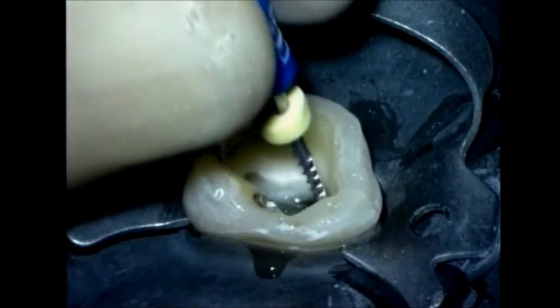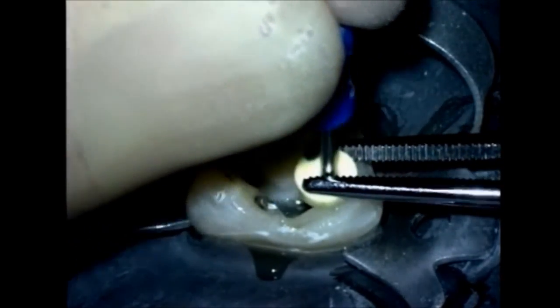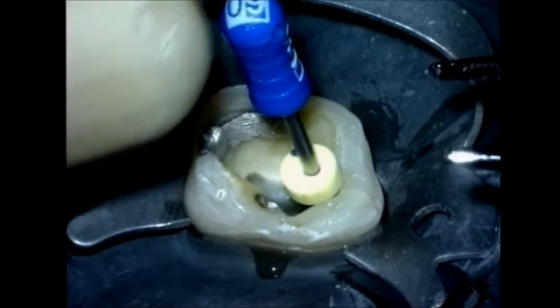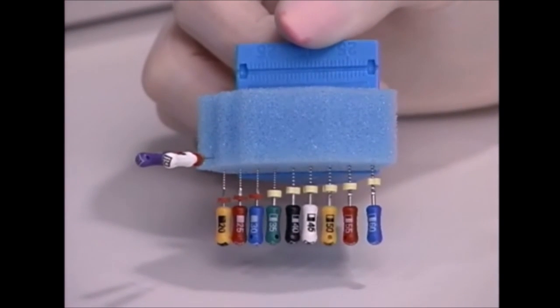The 60 will usually be within about 3, 4, or 5 millimeters of length. A quick way to check your shape is to have the assistants show you the rubber stops and look at the relationship from one stop to the other.